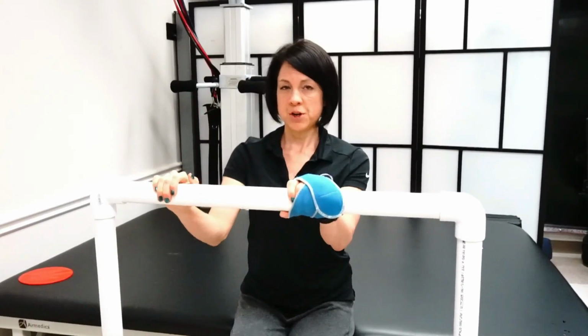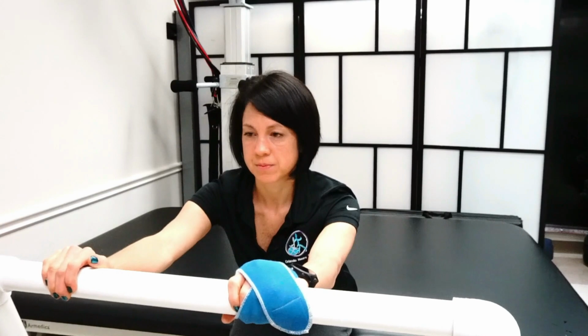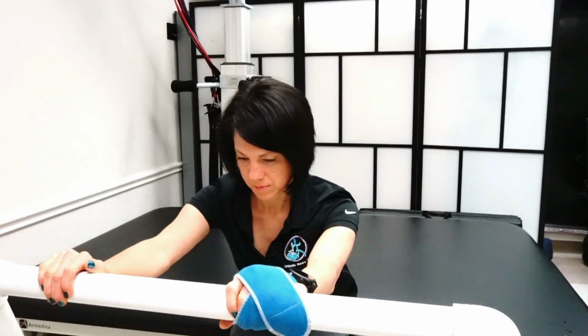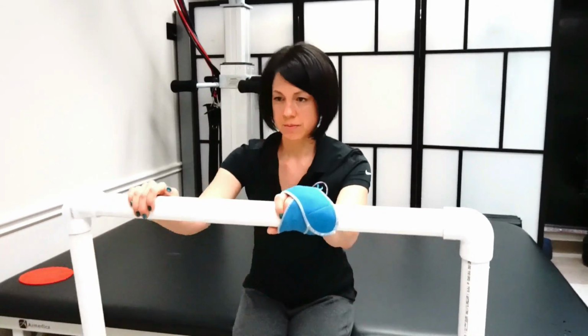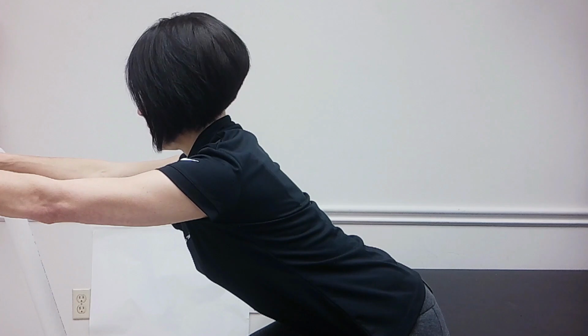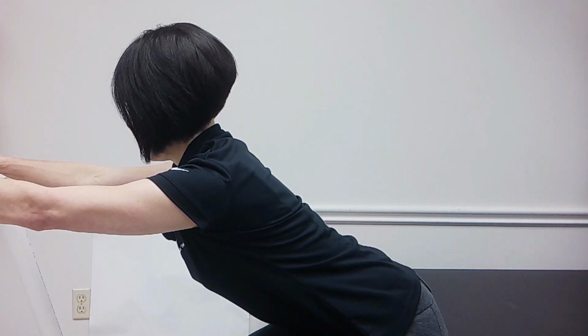So with your hand strapped on there, you're going to stretch the shoulder. So you're just stretching it forward.